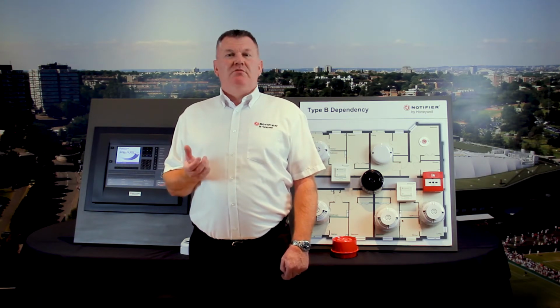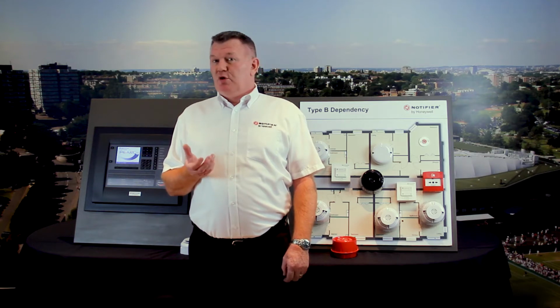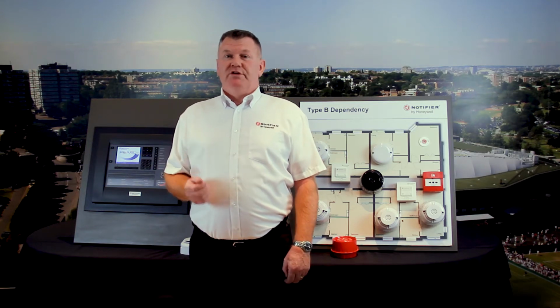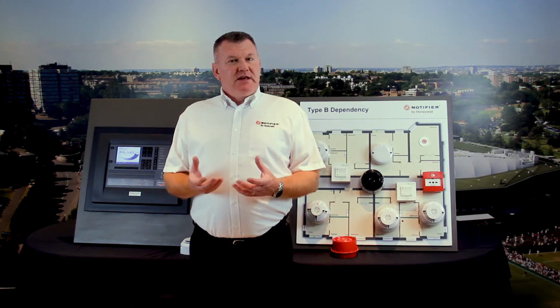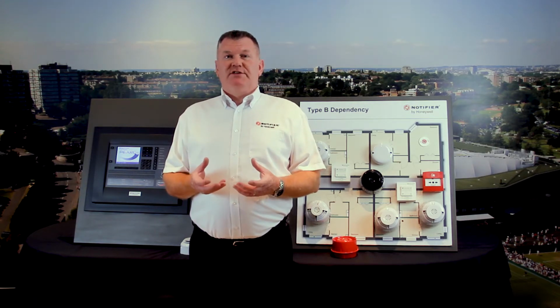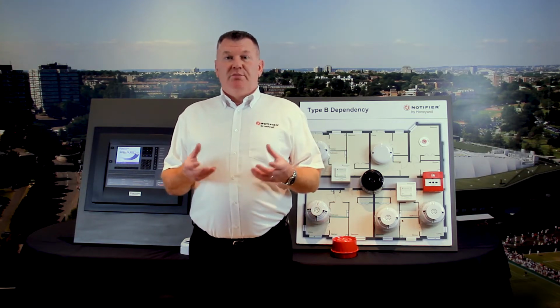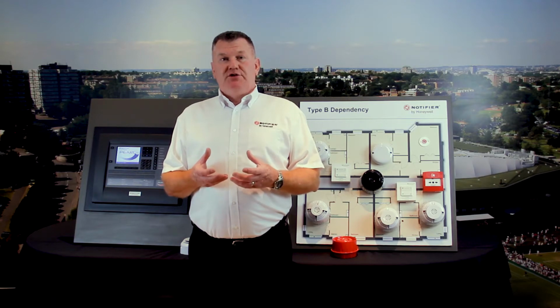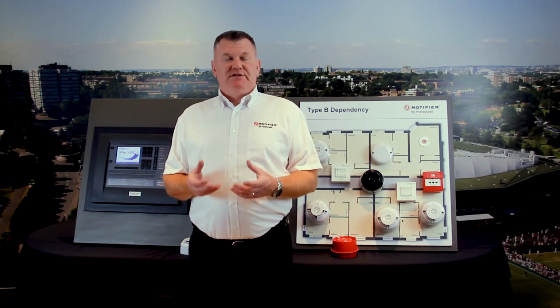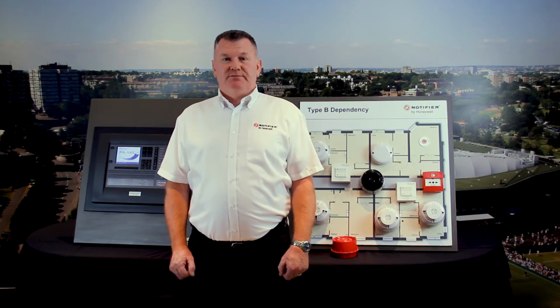These challenges become more difficult when we look at homes with multiple occupation or even modern assisted living. In these types of premises, we end up with lots of residents living in one building, which can generate a large amount of unwanted alarms being sent to the fire and rescue service.